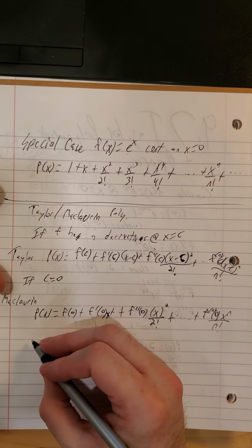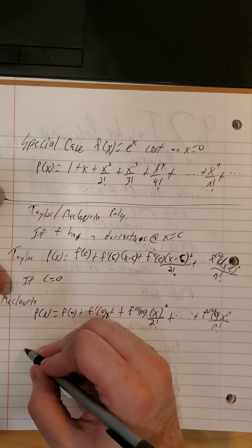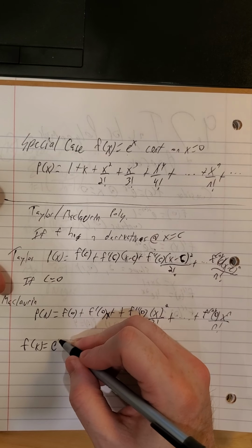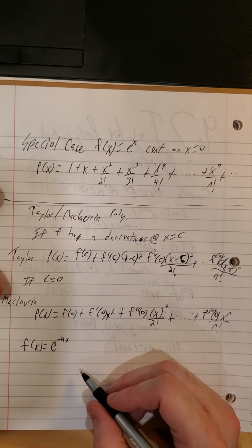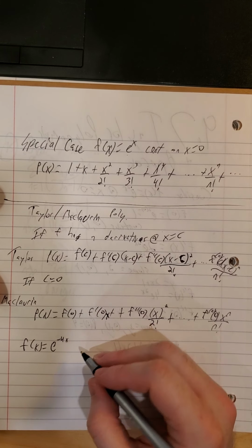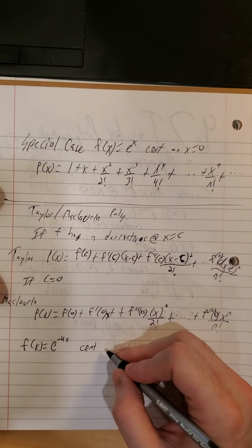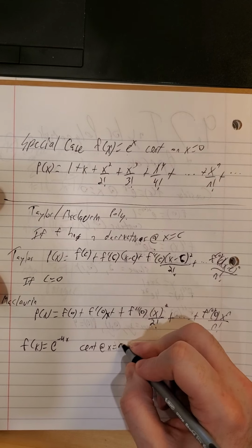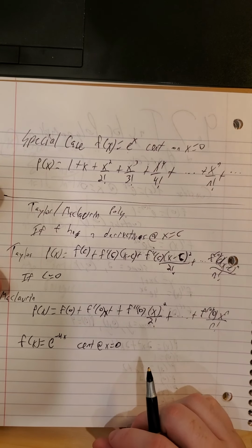All right, so let's take a look at these with f of x equals e to the negative 4x. And here, where did I pick the center? Let's start with the Maclaurin. We'll center it at 0. Nice, neat, pretty 0 there.